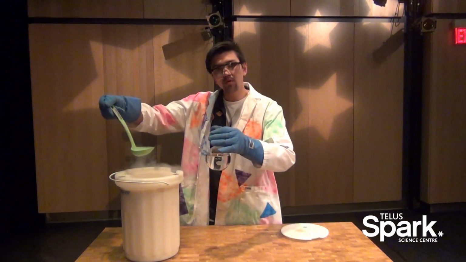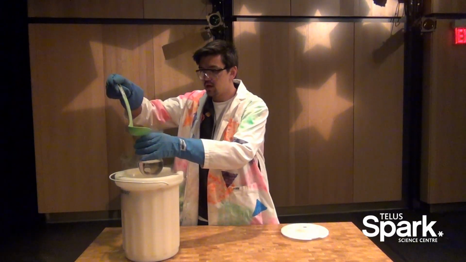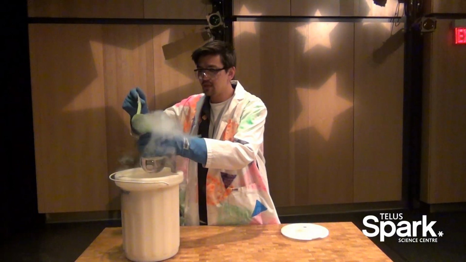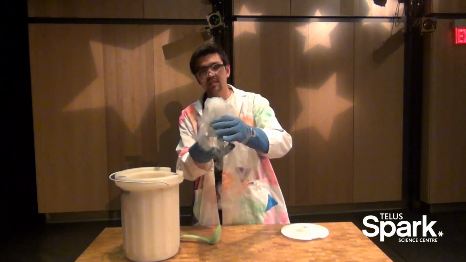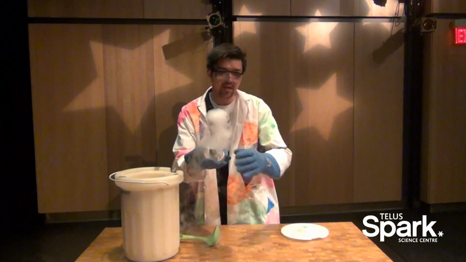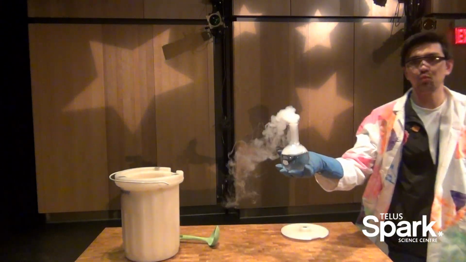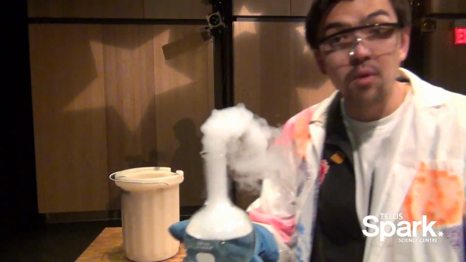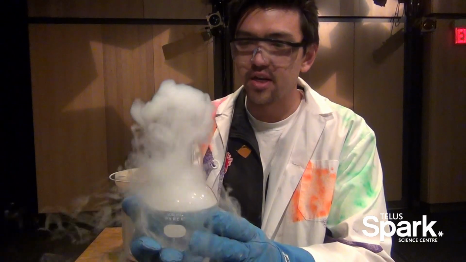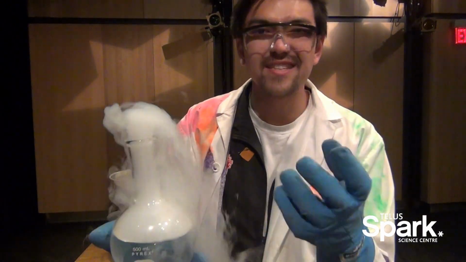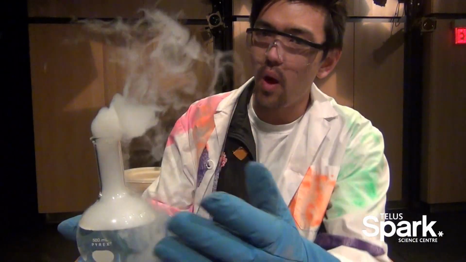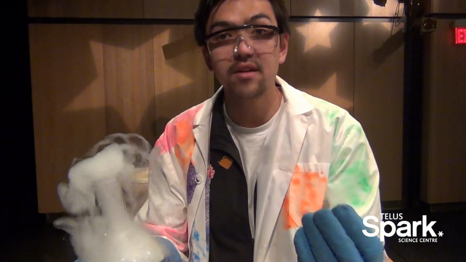Now, if I pour this over the water, my liquid nitrogen is going to immediately begin boiling and turning into this fog. But this fog is not liquid nitrogen. Nitrogen as a gas would be just as clear as the rest of the air. In fact, most of our atmosphere is nitrogen. But what's happening here is that liquid nitrogen turning into a gas is still quite cold, and it's causing the water molecules in the air around us to condense and turn back into a liquid.